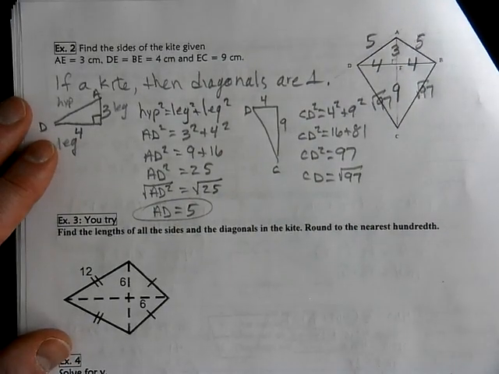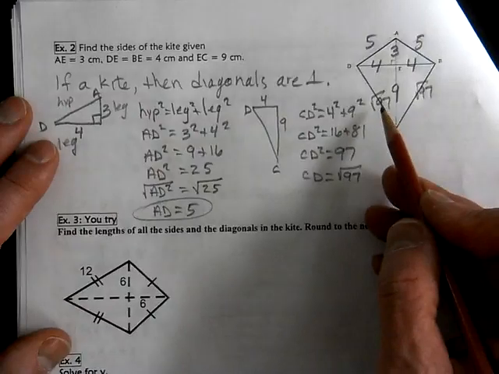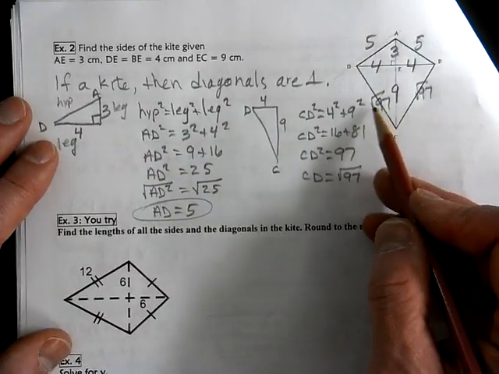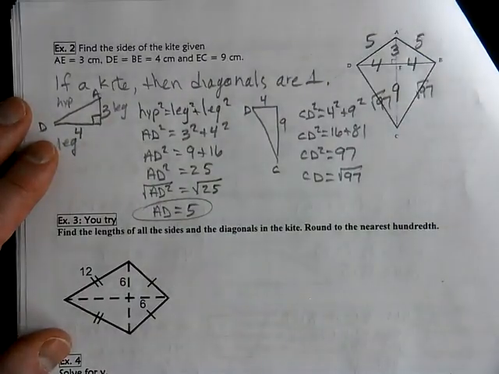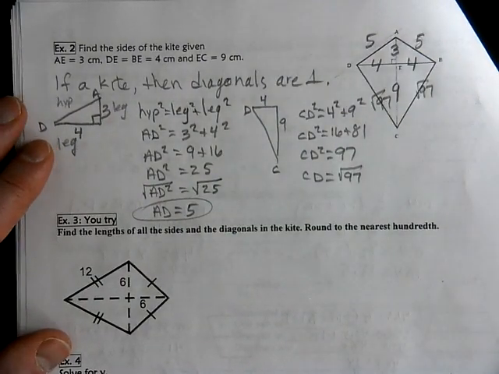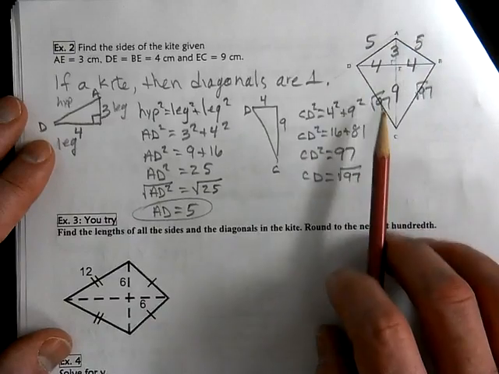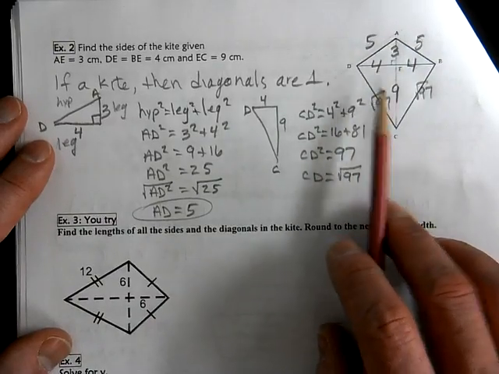It's smaller than 10, and it's bigger than 9, since the square root of 81 would be 9. So this is much bigger than just the number 9, but it's smaller than 10. That's an approximate to let you know that the hypotenuse is supposed to be the longest side.